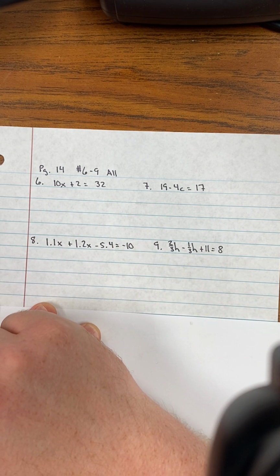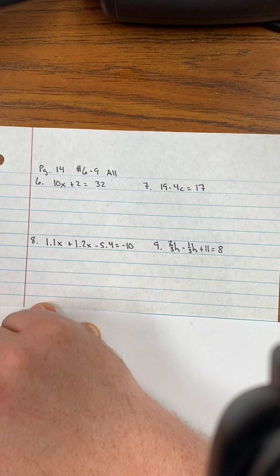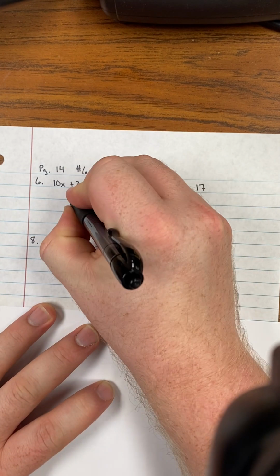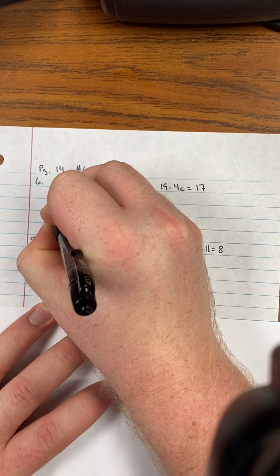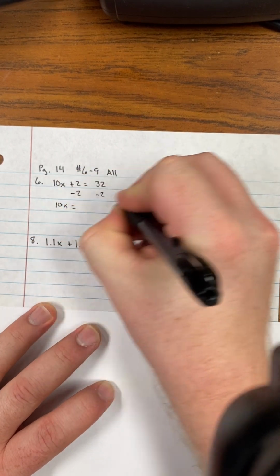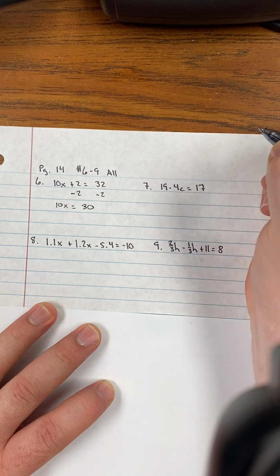So now I'm just going to follow SAD-MEP. I'm going to go PEMDAS backwards. So first step is subtraction. There is subtraction, so I'm going to subtract 2, which leaves me with 10x equals 30.